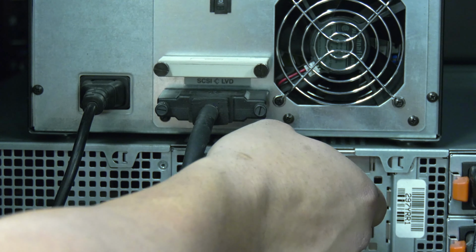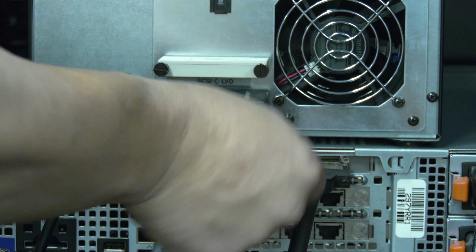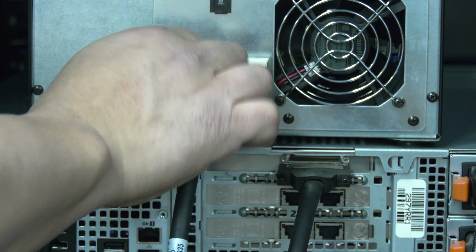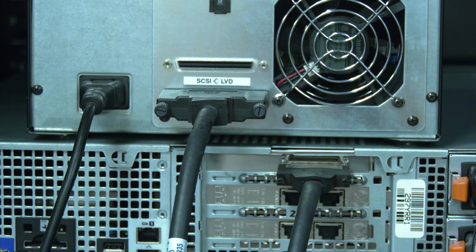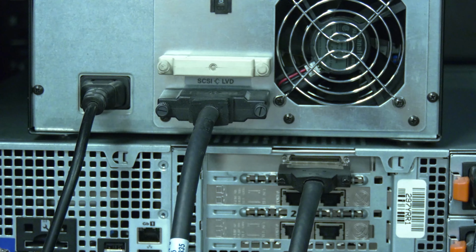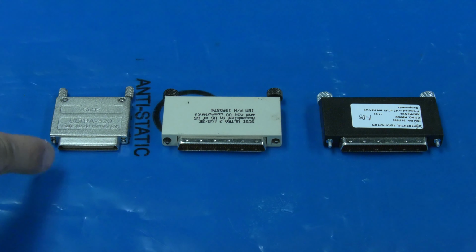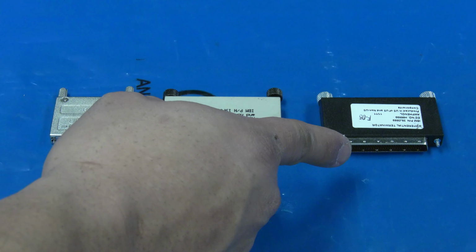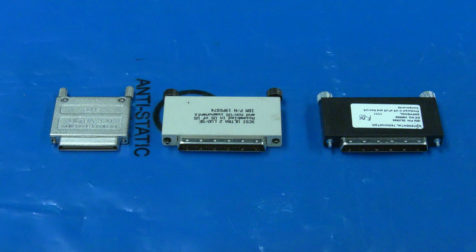Please also note, all SCSI devices must have a terminator installed. They install using the same method as SCSI cables. The location of the terminator may vary depending on your application. Terminators come in three varieties. They are VHDCI, 68-pin LVD, and 68-pin HVD. The last two will both have the same connector type, so it is very important that you ensure your device is LVD or HVD before purchasing and installing a replacement terminator.